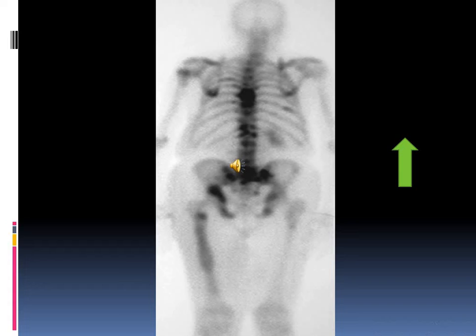Isotope scan is one of the most important imaging modalities that can help us. As you can see in this isotope image, there is abnormal uptake in the thoracic vertebral body and in both iliac bones, especially the right one, and even part of the femur. This patient may have a metastasis from another primary elsewhere in the body.